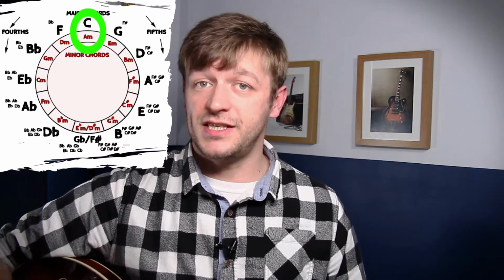Now the idea is that whatever number you choose, anything that is attached to that number is going to work together. So I've chosen C major, 12 o'clock. So anything that is attached to C is going to work. So underneath C I have A minor. So I could use either C major or A minor to start with. To the left of C I have F major or D minor. To the right of C I have G major or E minor. And any of those are going to work together.